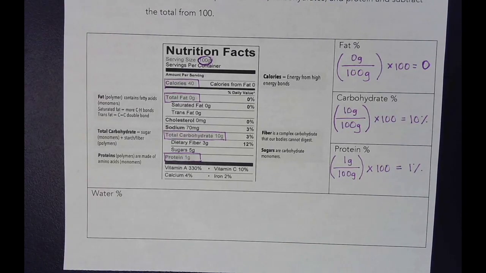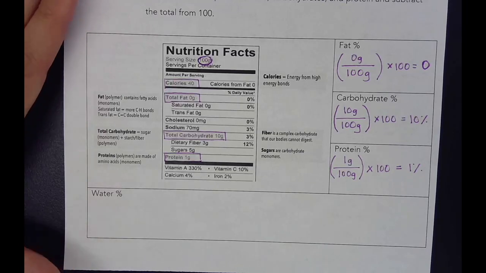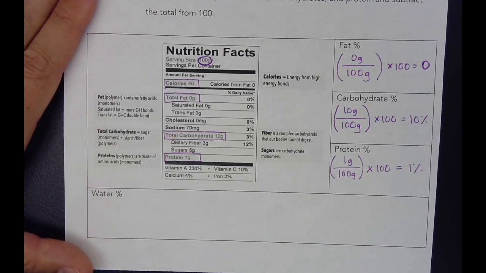Now, food is more than just biomolecules. A lot of foods are actually mostly water. So all of your cells, all animal cells, all plant cells, they contain water. And so water is going to be important in the structure of our cells, and unless the food is completely dried out, there is going to be some water in the food.